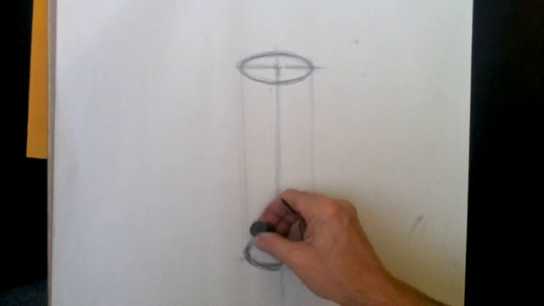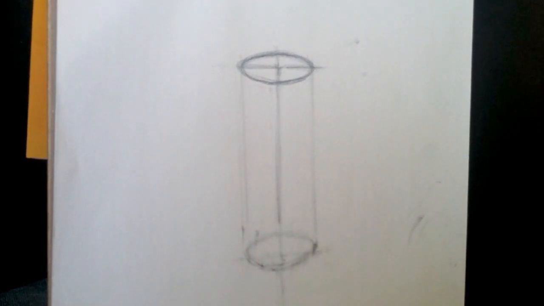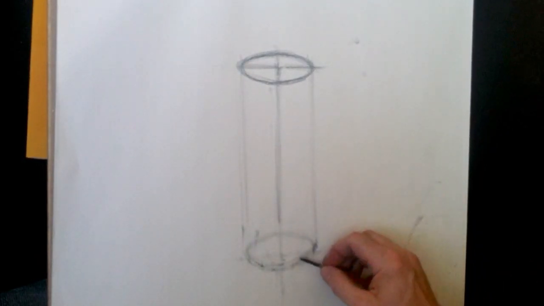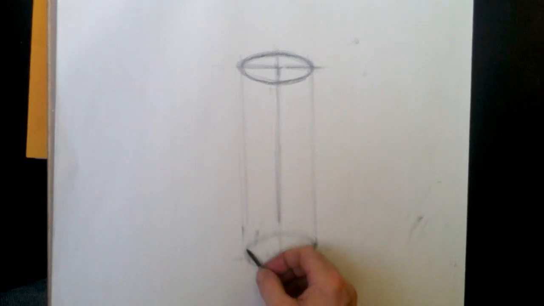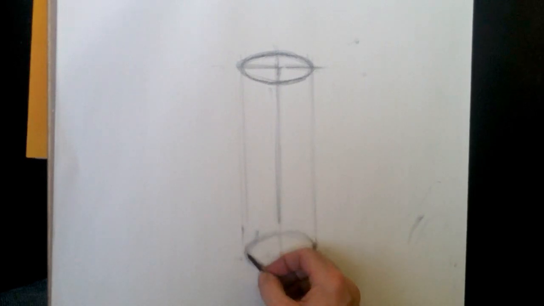and imagine both the front of this ellipse as well as lightly imagining the backside.